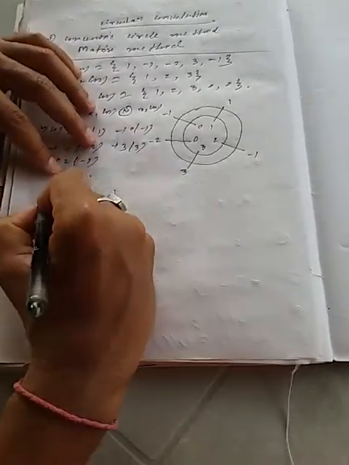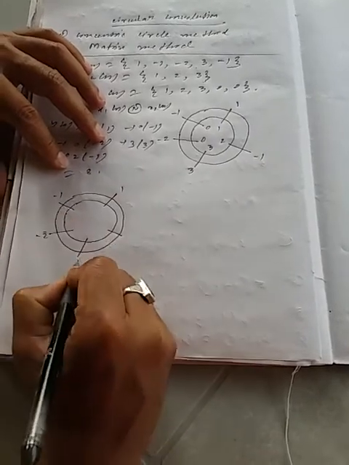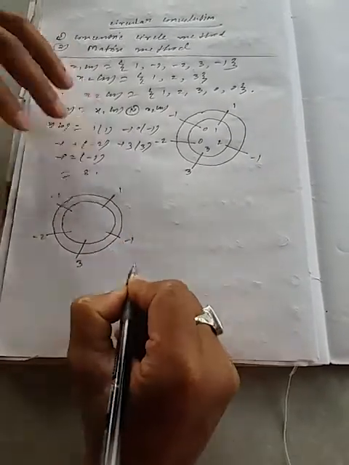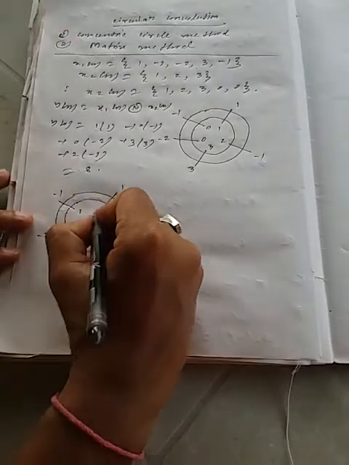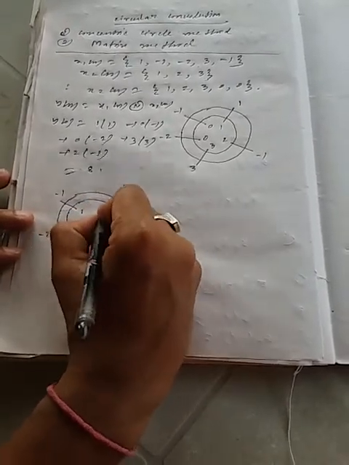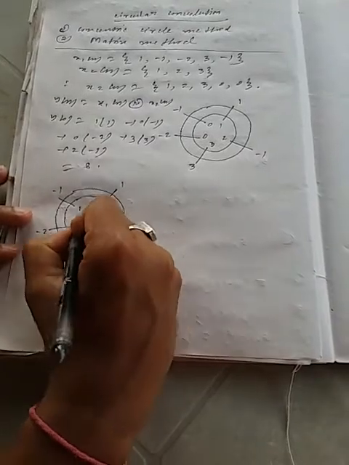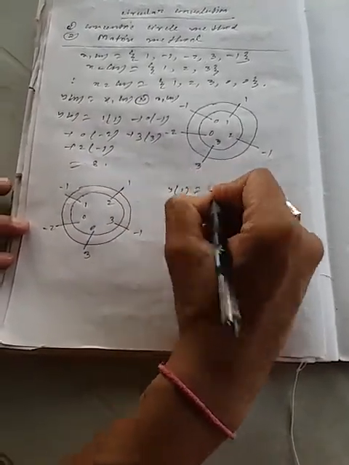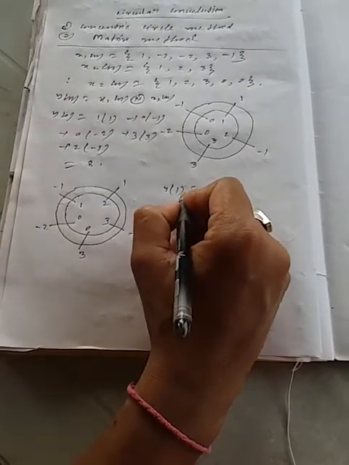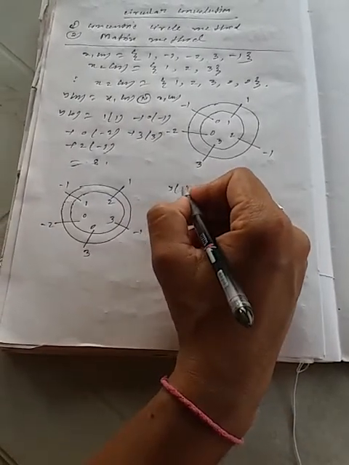So here is 1, -1, -2, 3 and -1, and rotating one element in the counterclockwise direction, it will start from here: 1, 2, 3, 0 and 0. Now we can obtain y[1].